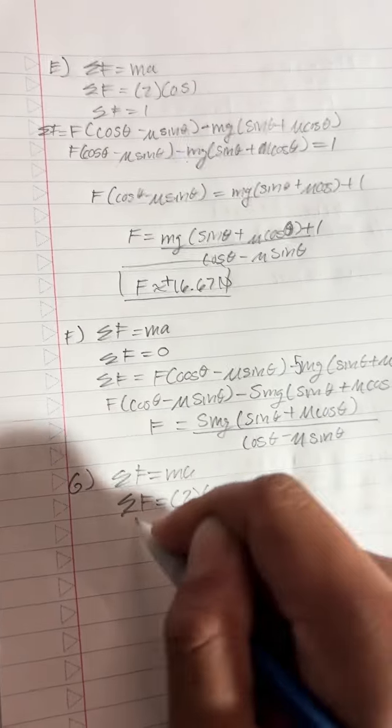And that will give us 83.33. So F is equal to 83.33 newtons positive.